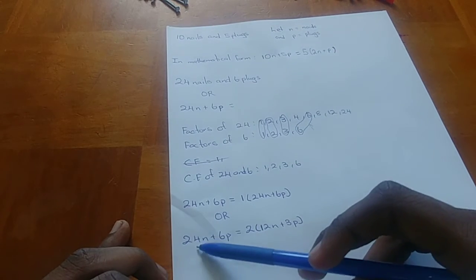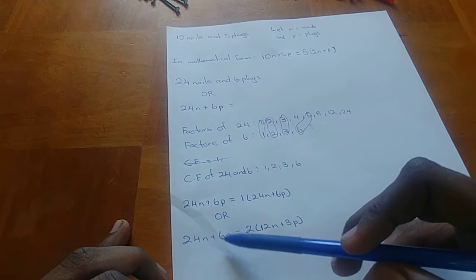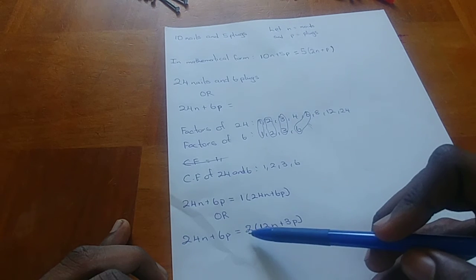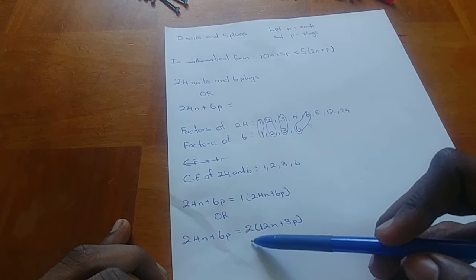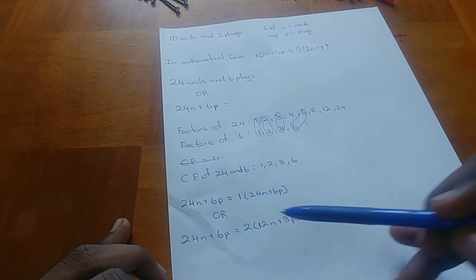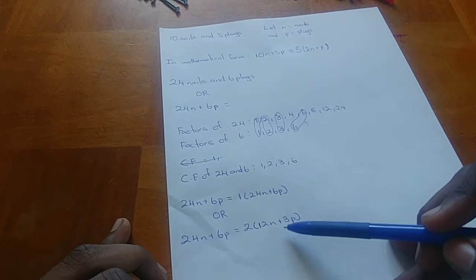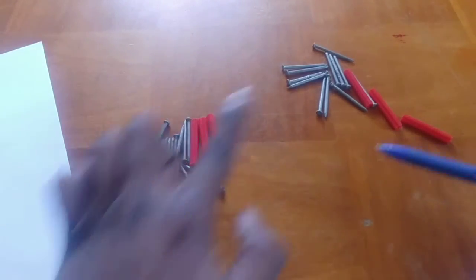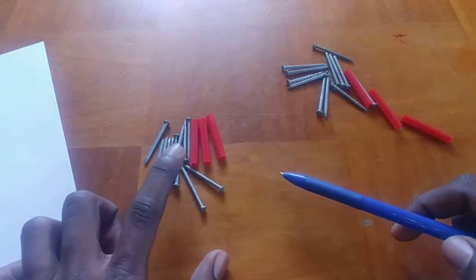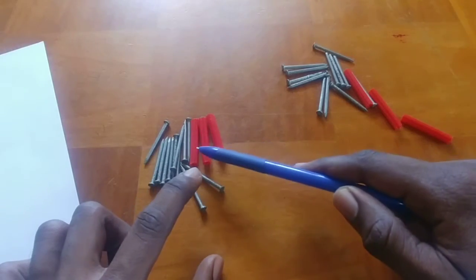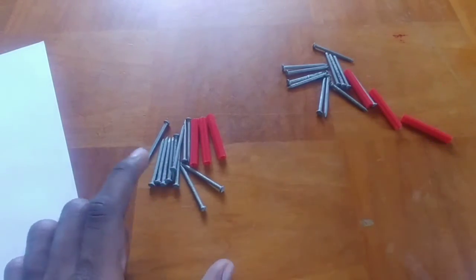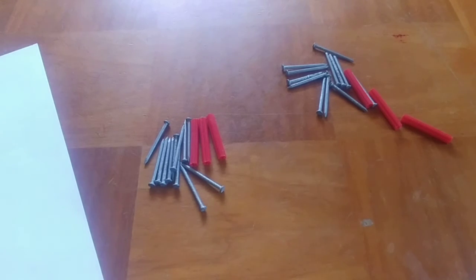Now, we say that 24 nails and 6 plugs is the same as having 2 groups, as I showed you earlier, where each group contains 12 nails and 3 plugs. We have 2 groups and each group contains 12 nails and 3 plugs. Each group contains that, right? So we can share it like this.